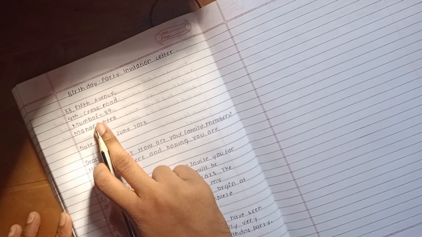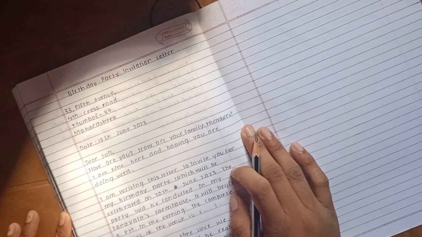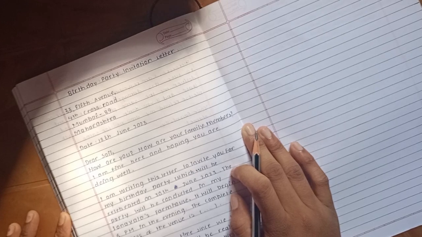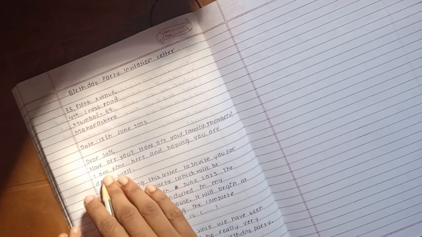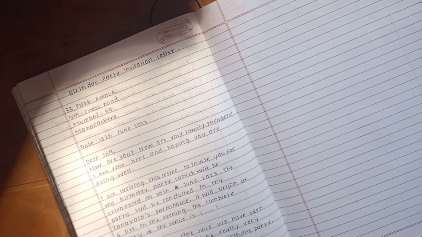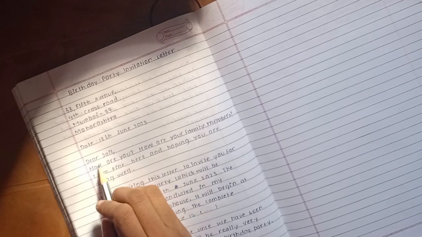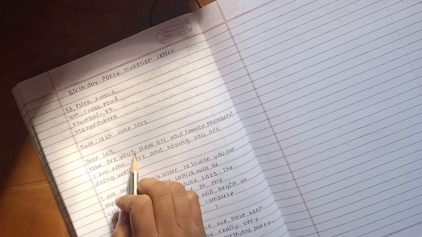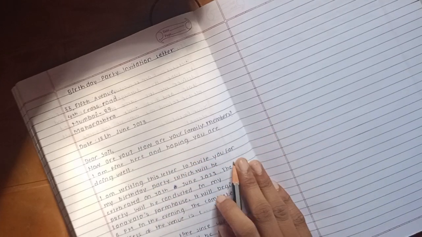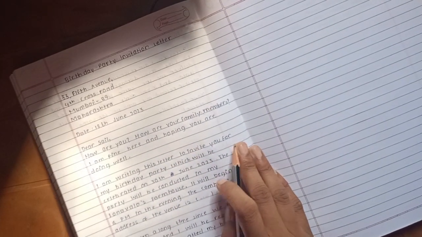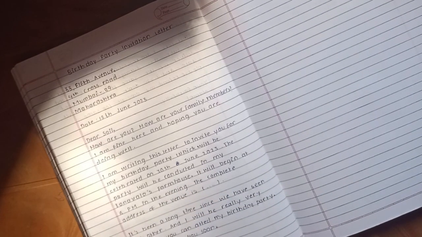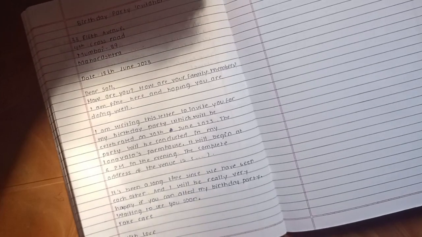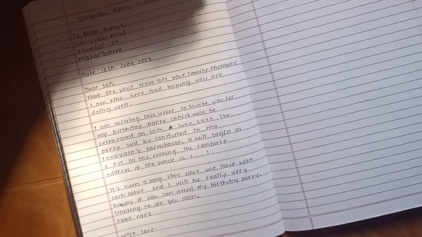I have first written my address, 33 Fifth Avenue. This letter is written as a birthday party invitation to my friend. Then the date, Dear Sal. You can write anything, whatever you like: Dear Parents, Dear Mummy, or whatever. Then start with how are you? How are your family members? I'm fine here, hoping you are doing well. Then the main paragraph, it should be longer than in formal letters, and then end the letter with Love or Your loving, and your name.